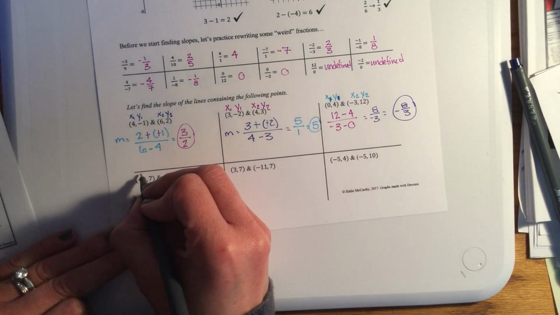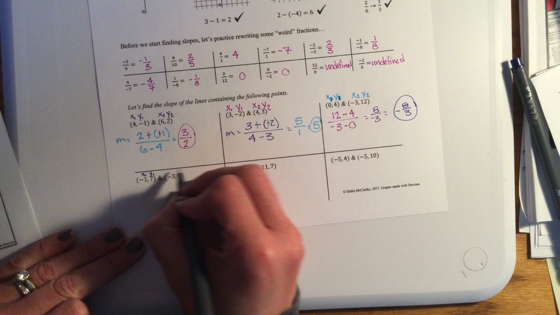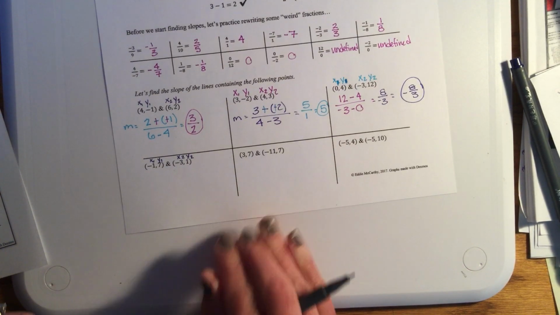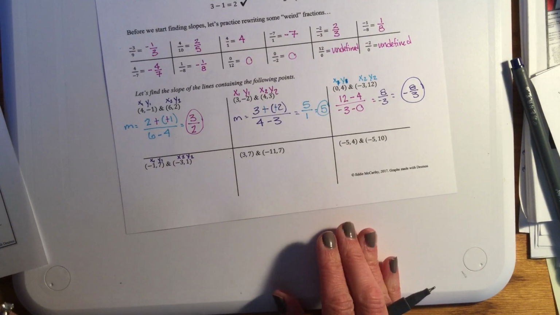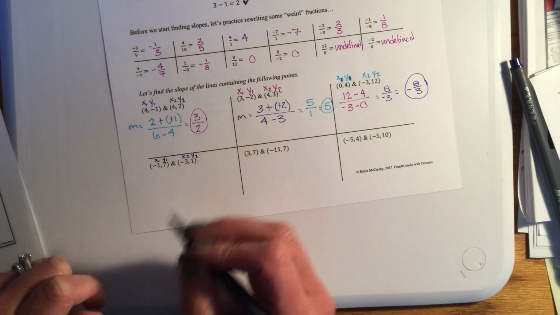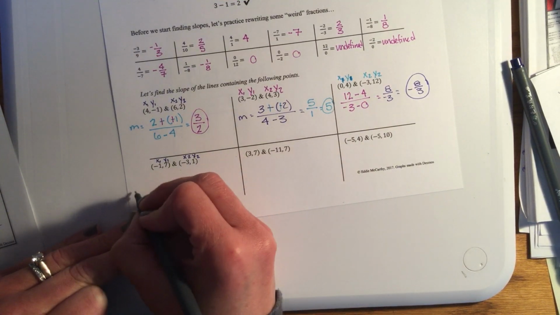So your next one, x1, y1, x2, y2. If you want, this would be a good place to practice. You could pause your video, do these 3 problems, and then check what I have going on. Check with them at the end to see if you did them right.